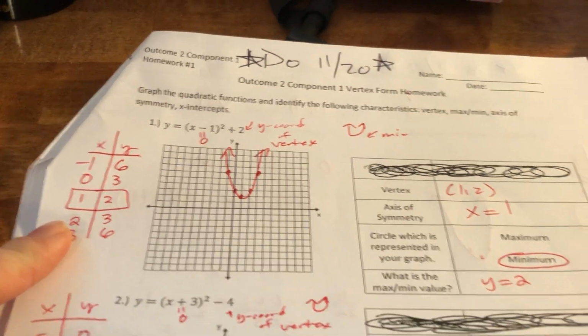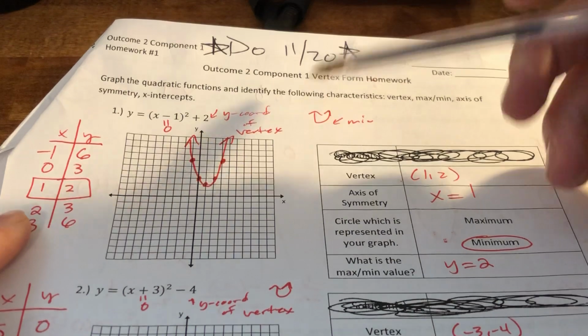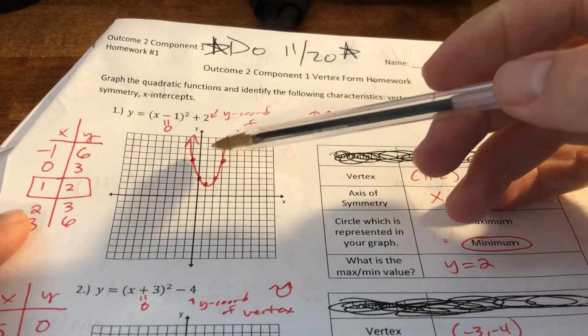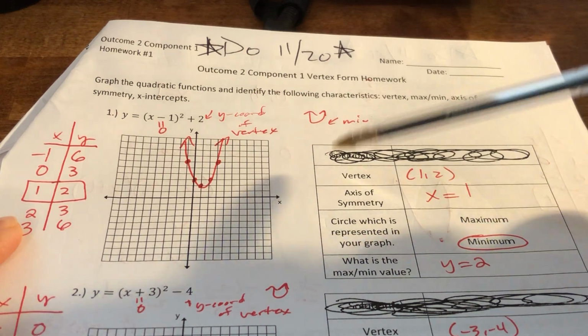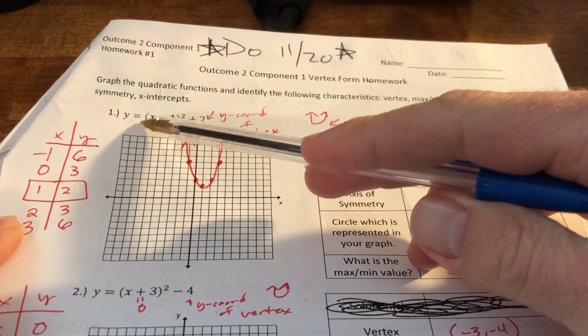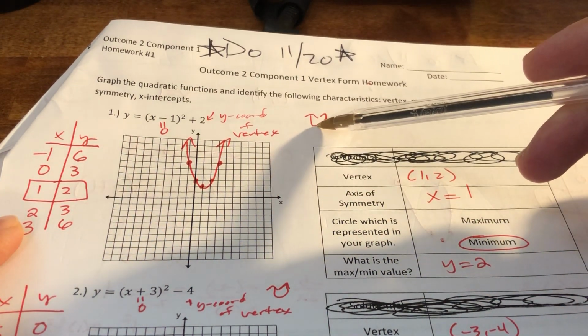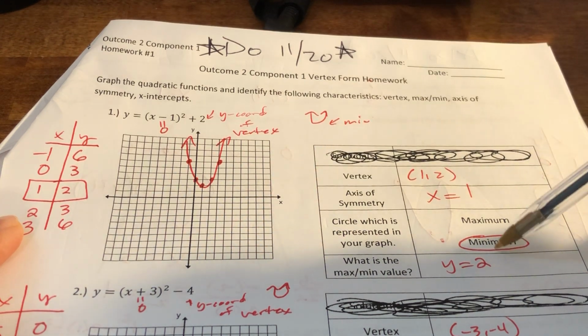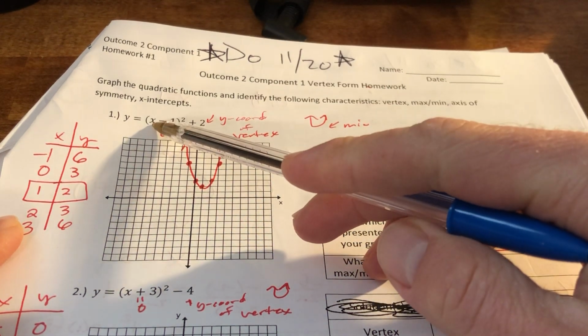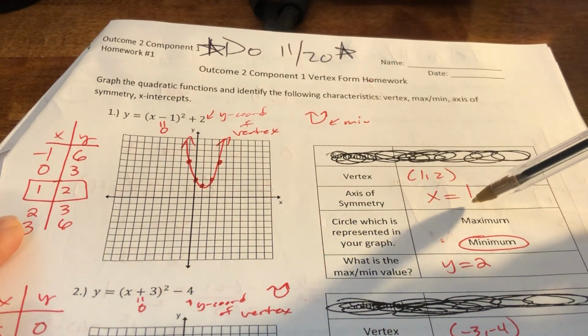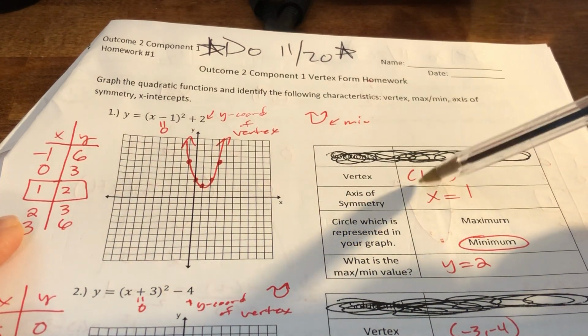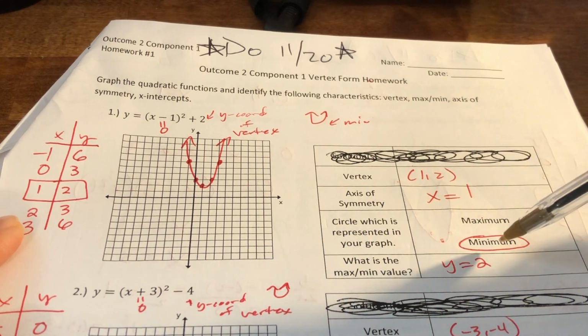This is a very nice question here. It's asking us a bunch. First off, we can do all this before we graph. Notice this is a positive x squared. So a positive x squared makes a u, and a u has a minimum. For the vertex, set this equal to 0. The vertex is 1, 2. So the axis of symmetry is x equals the x coordinate of the vertex. X equals 1. This has a minimum.